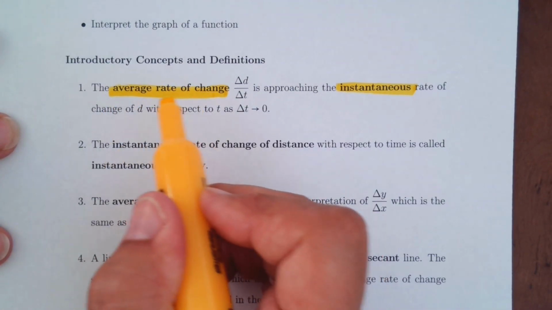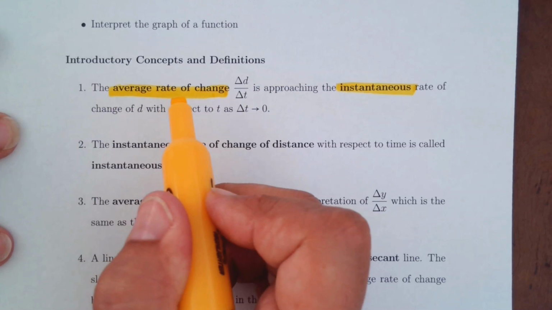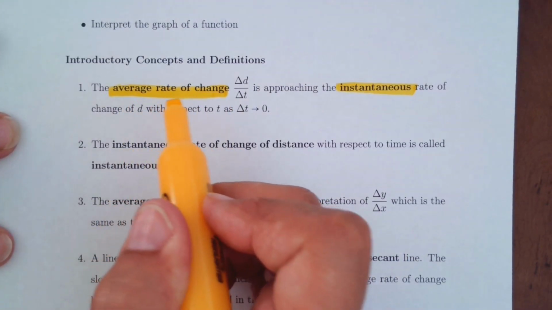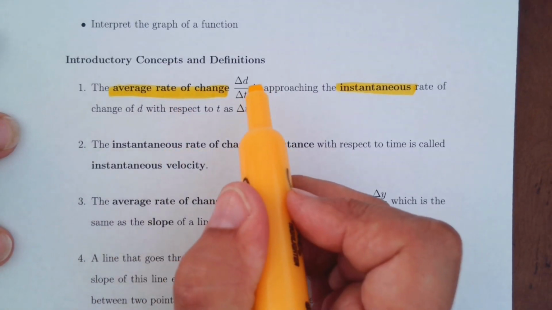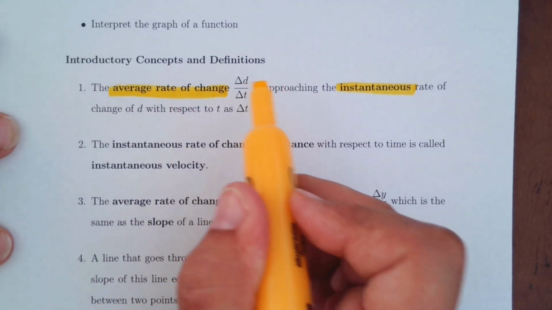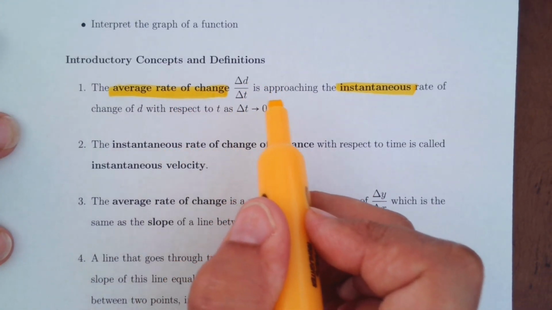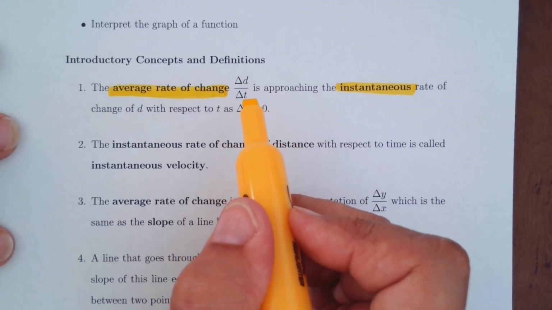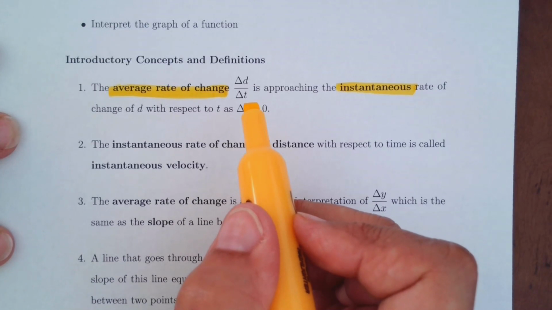So average rate, we already have been doing that. We did that in the last couple sections. That's just the formula for slope: y2 minus y1 over x2 minus x1. Or in this case, it would be d2 minus d1, the distance, over t2 minus t1, the times. So it just depends on what values you're using in the numerator and the denominator.